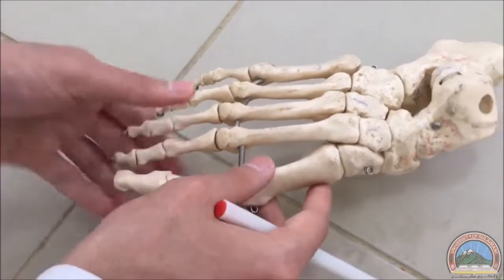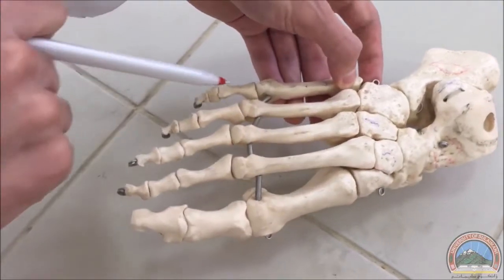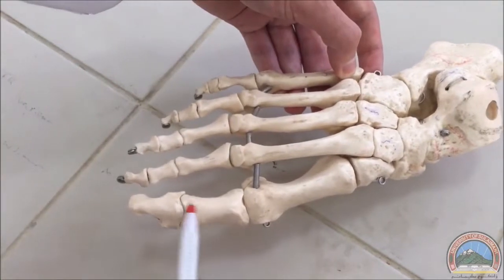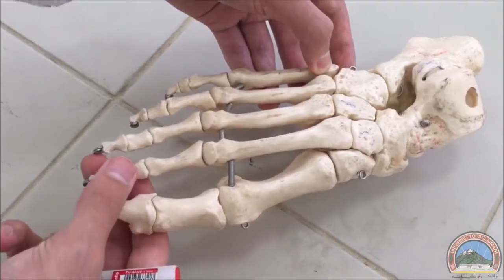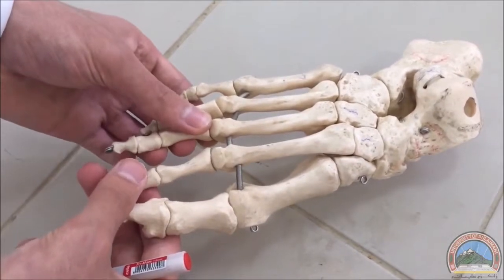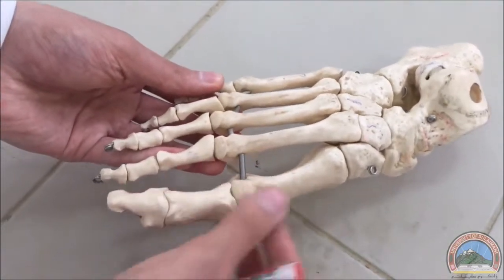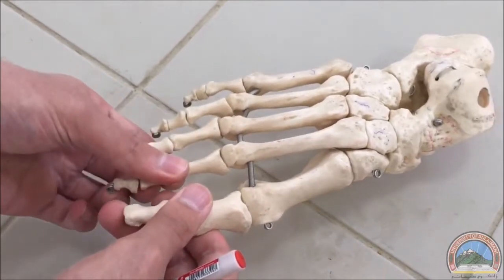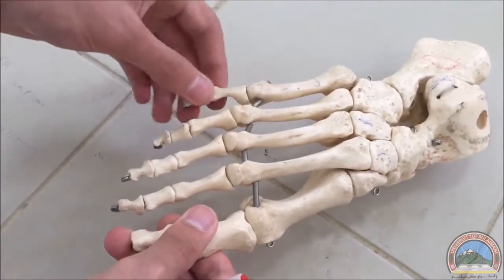And then we've got 14 phalanges. We have 3 phalanges for each of the lateral 4 toes, and only 2 phalanges for the big toe. So it's important to name the toes here. For the digits of the hand, we call them fingers, but for the digits of the foot, we call them toes. This is the first toe, or the big toe. This is the 2nd, 3rd, 4th, and 5th toes. The 5th toe is also called the little toe.